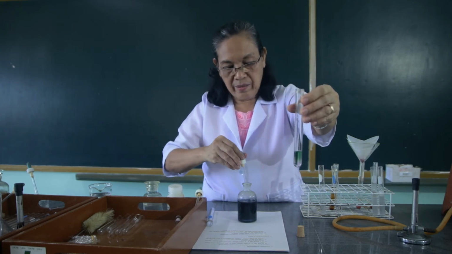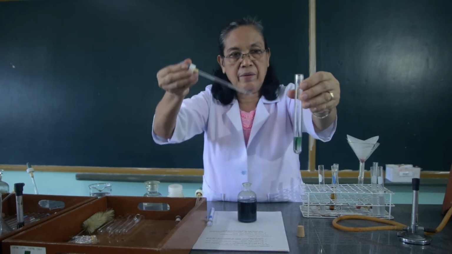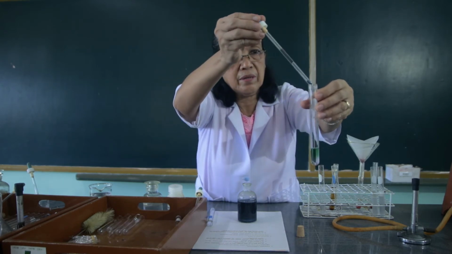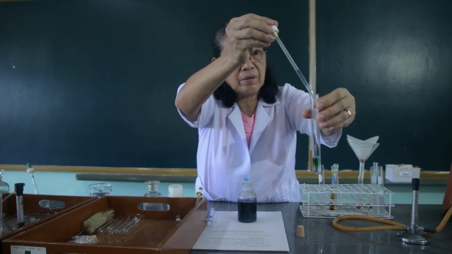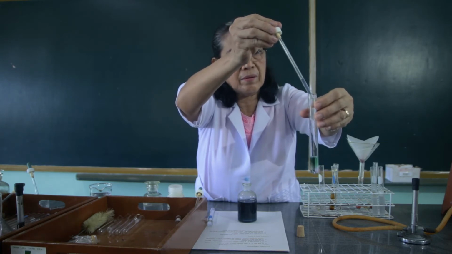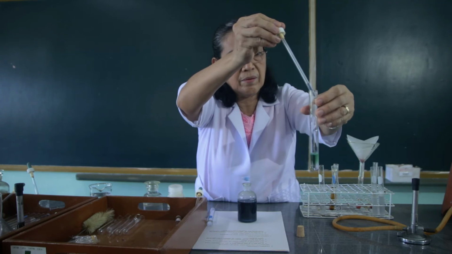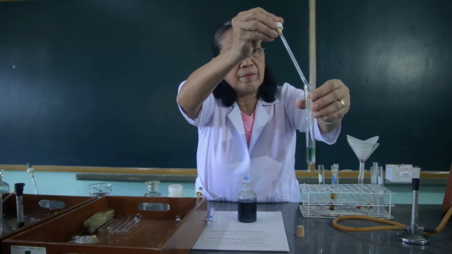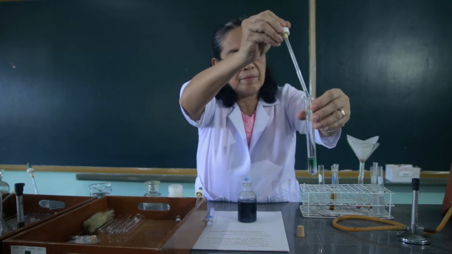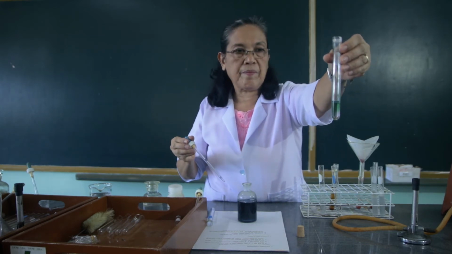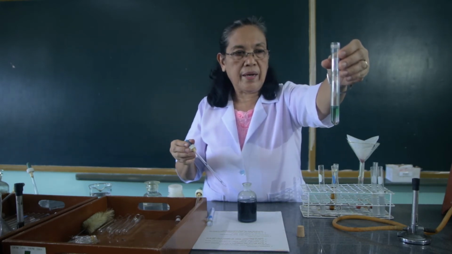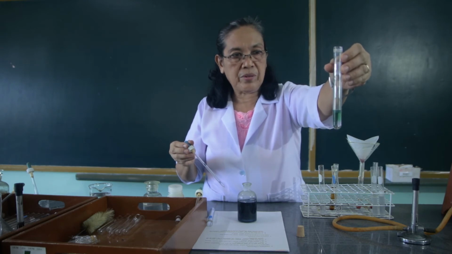Precipitate. The coagulant has formed. Okay. I added about 7 drops.